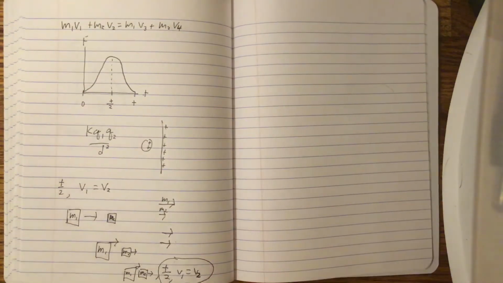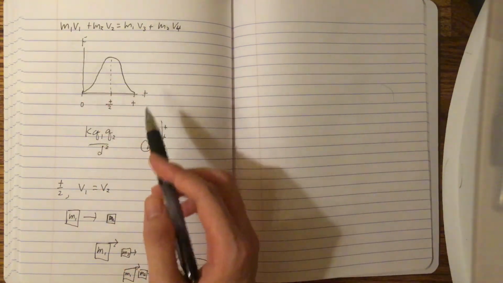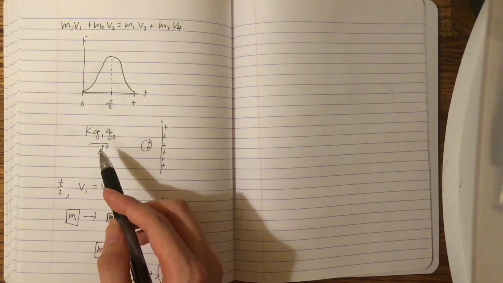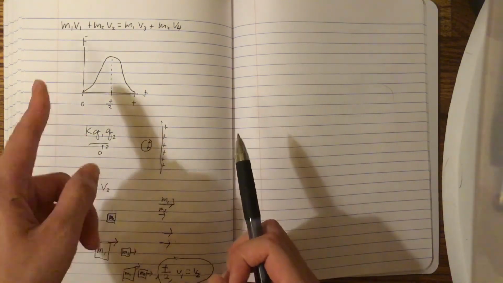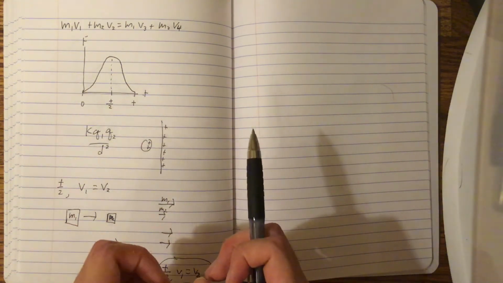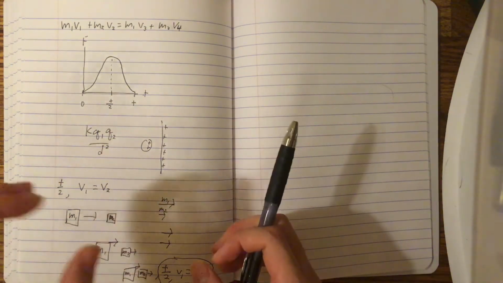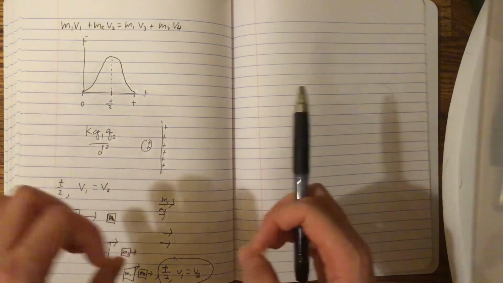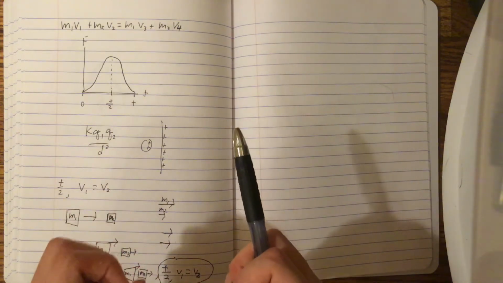All right, so let me give the argument once more. We know at t over 2 the force is the greatest, right? If the force is the greatest, the distance must be the smallest. If the distance is the smallest, then the objects must be closest to each other at t over 2. And if they're closest to each other at t over 2, their velocities must be the same, because if one velocity is greater than the other, they'll either move away from each other or approach each other. But we said they're at their closest, so their velocities must be the same.